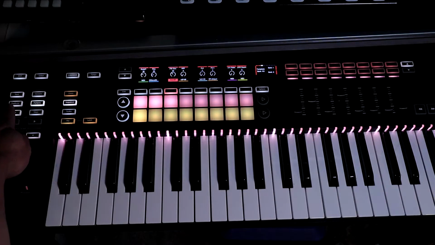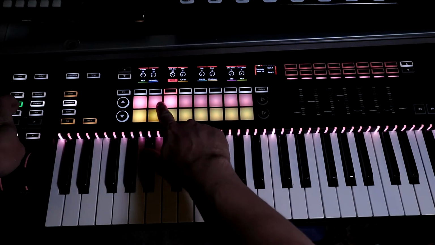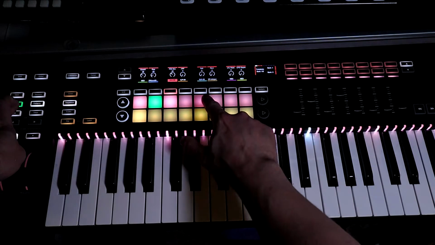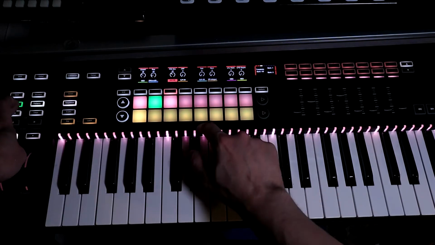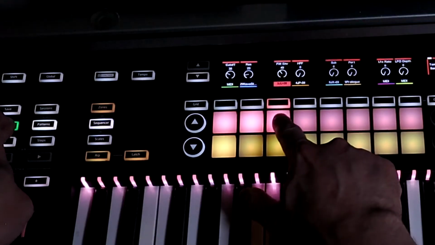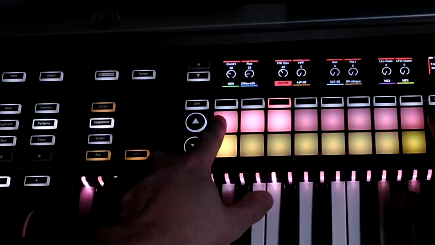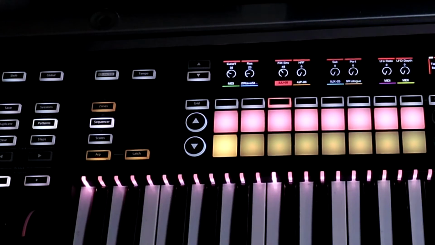So I could duplicate, say, this pattern, source, and then destination. Let's press it there, there, and there. Now I'm going to duplicate, press here. Let's just fill the rest of those up. And now we're going to start from here, and then it's going to go through each one.